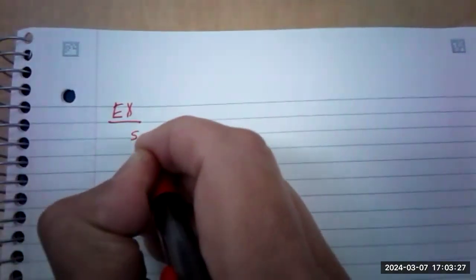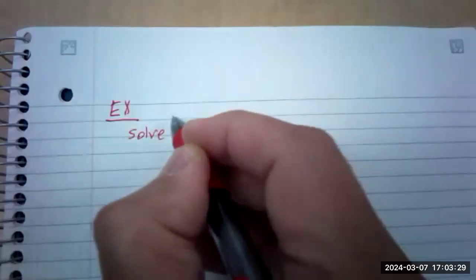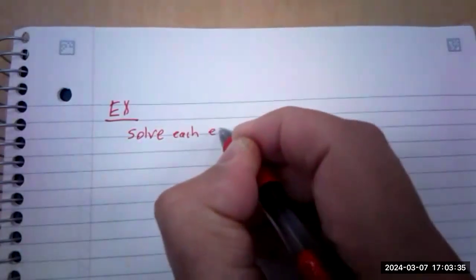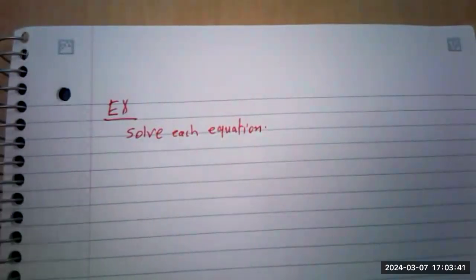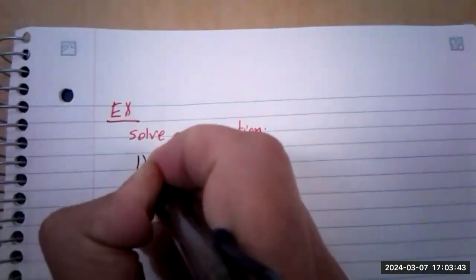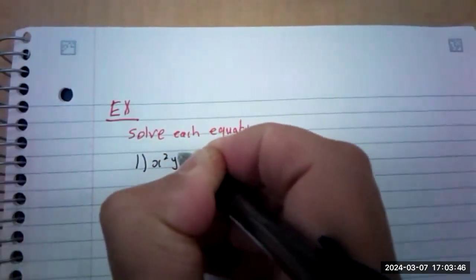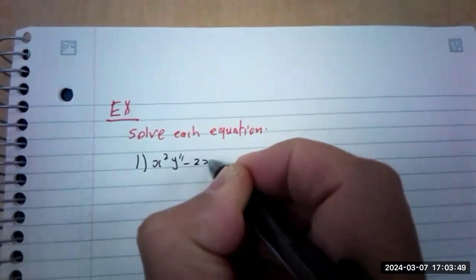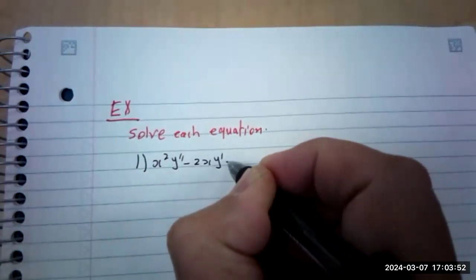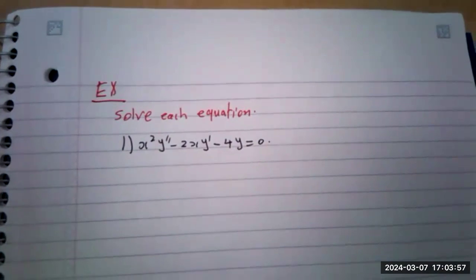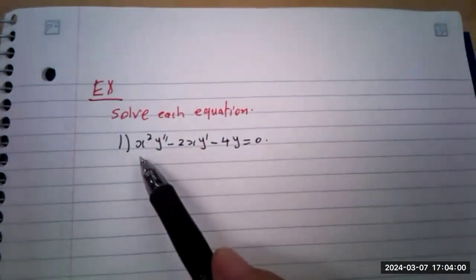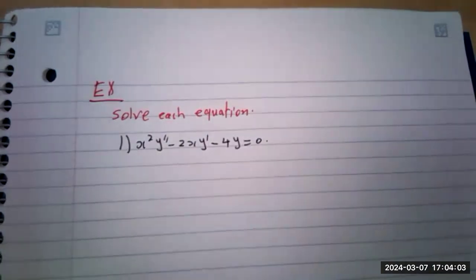Example, solve each equation. Euler equation, we're going to do this with Euler, but you can kind of understand. Solve each equation. This is the first one. First one is x squared y double prime minus 2x y prime minus 4y equal to 0. This is a homogeneous Euler equation, because you see x squared y double prime, x y prime.